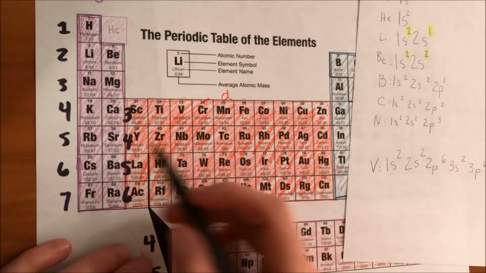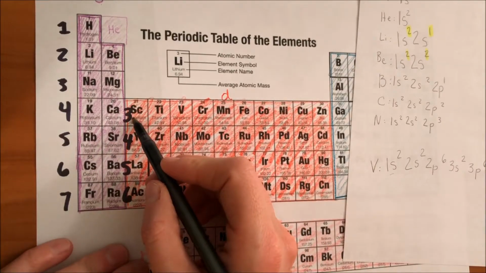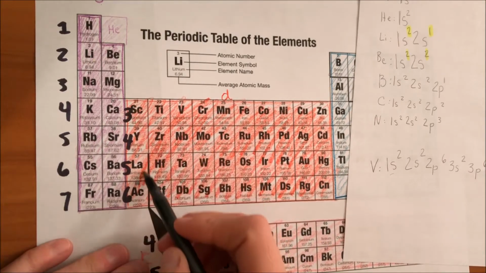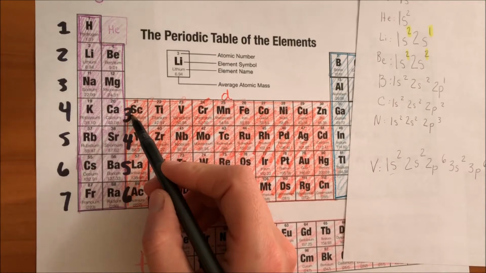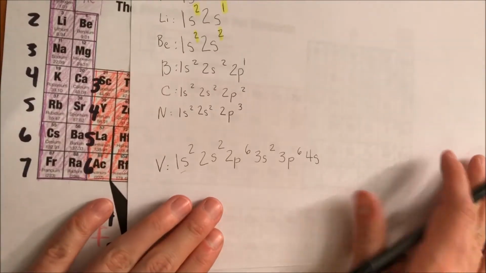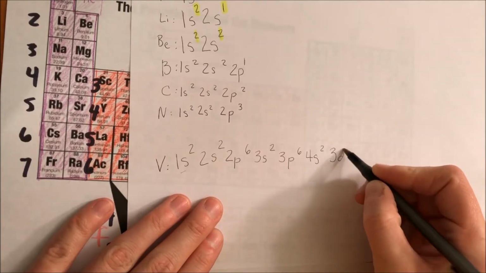And then, if we keep moving along toward vanadium, we're going to run into the d block. Since in the d block this is accounted for as the 3rd energy level, this will be represented as, oops, forgot those electrons, 3d.